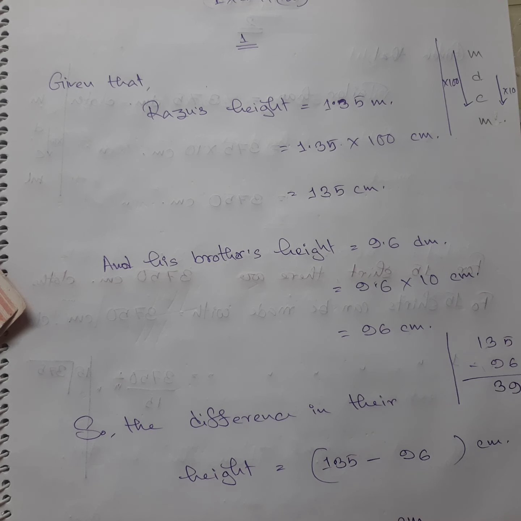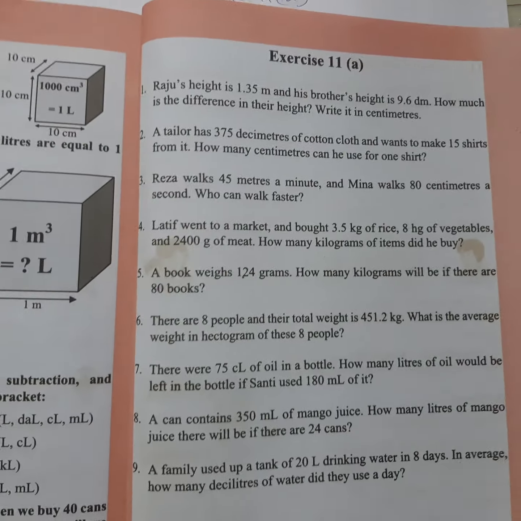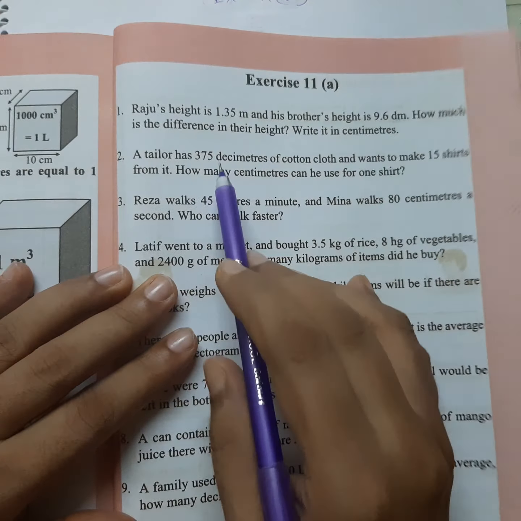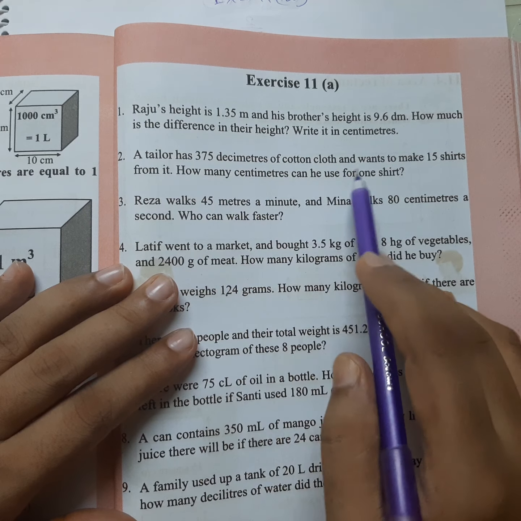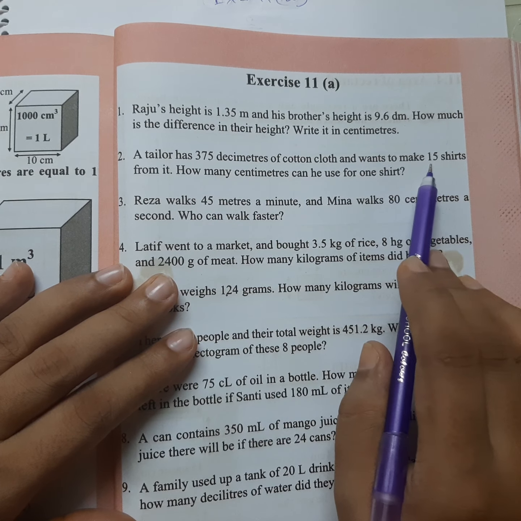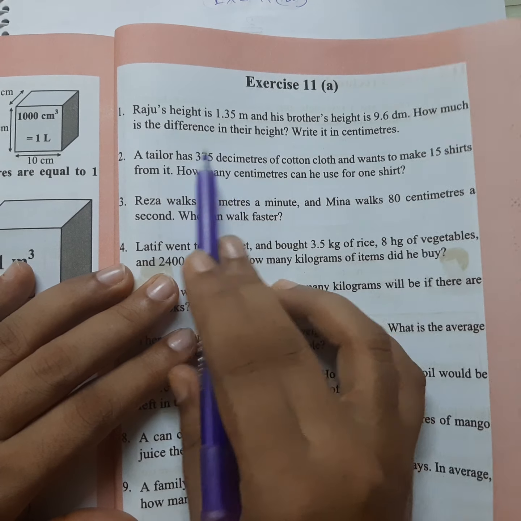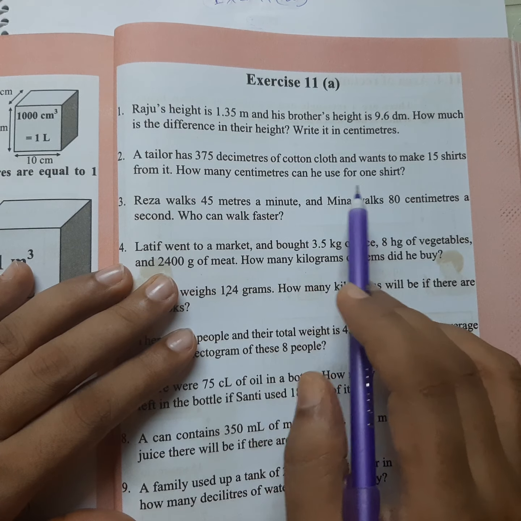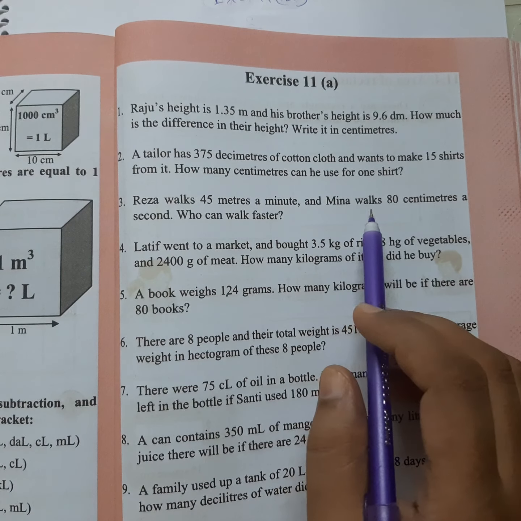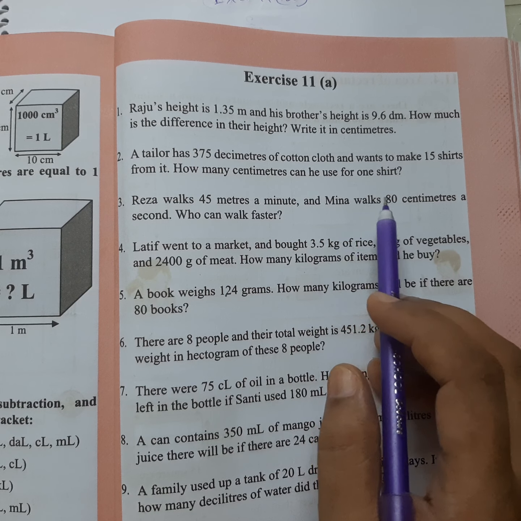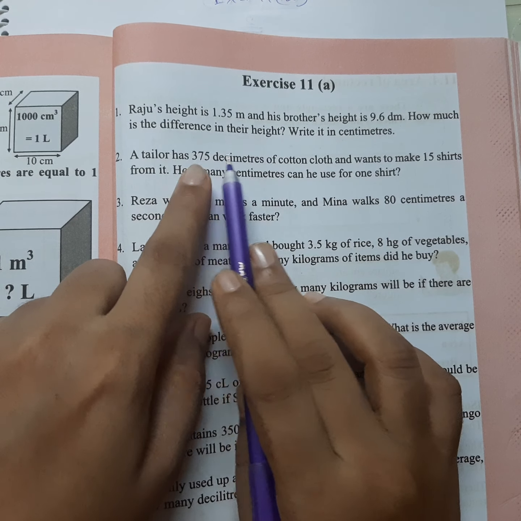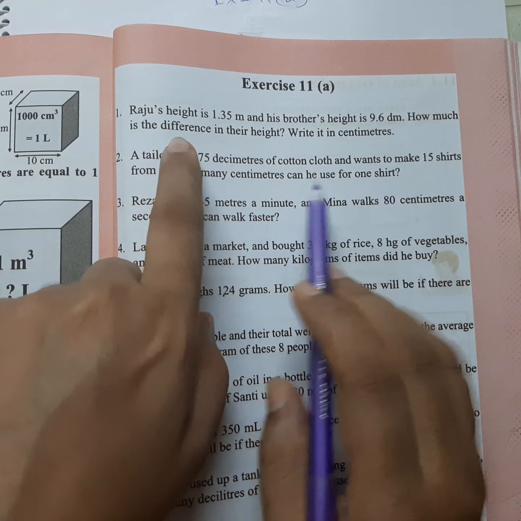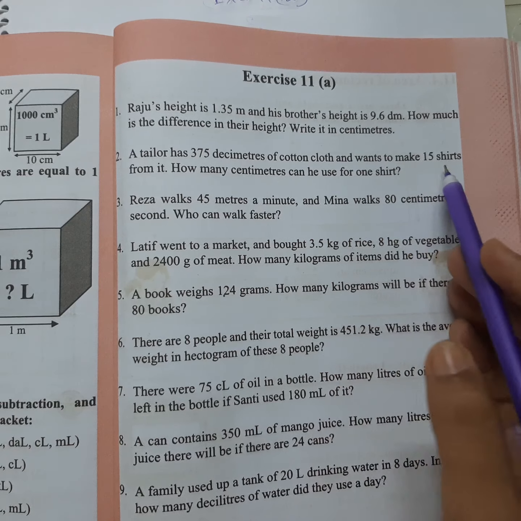Okay, now I want you to read question number 2. A tailor has 375 decimeter of cotton cloth and he wanted to make 15 shirts out of this much cloth. So for one shirt, how many centimeter can he use? He wanted to make 15 shirts, so he is supposed to divide this whole cloth into 15 pieces.